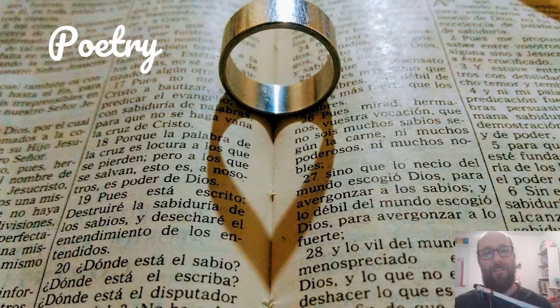Hi there. Isn't this a cute picture? All the girls are like, yes, it's so cute. And all the guys are like, what? So, yeah. But I thought it was cool, this ring and this little heart in the shadow.